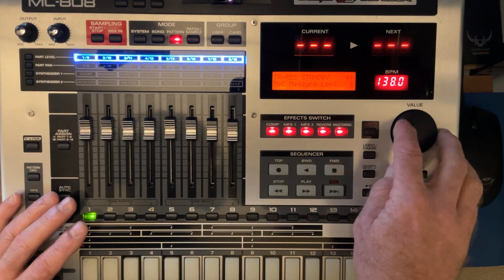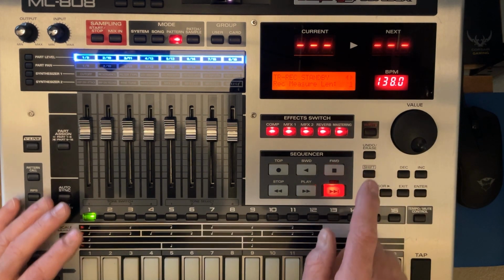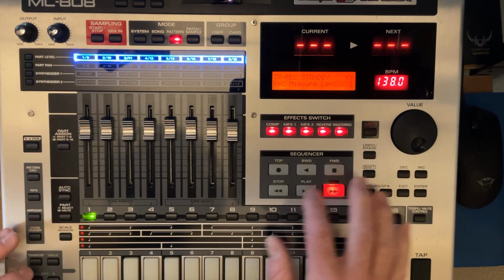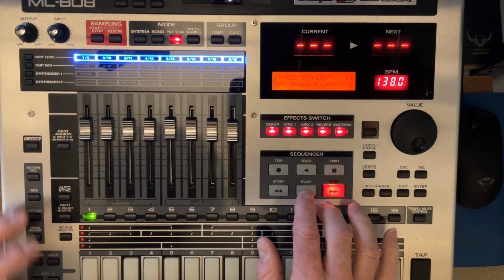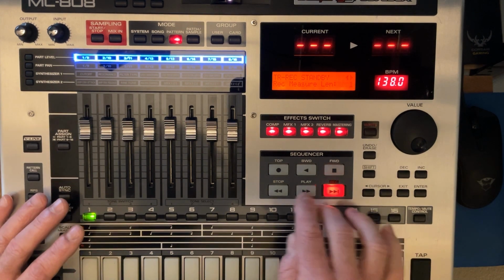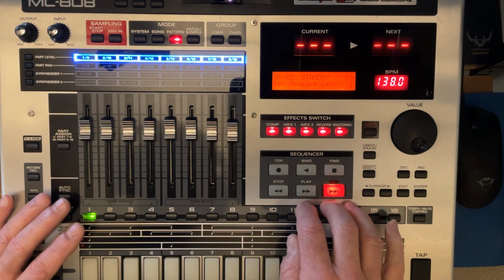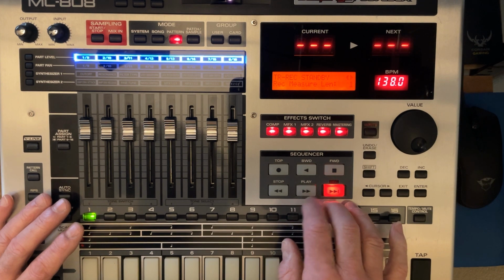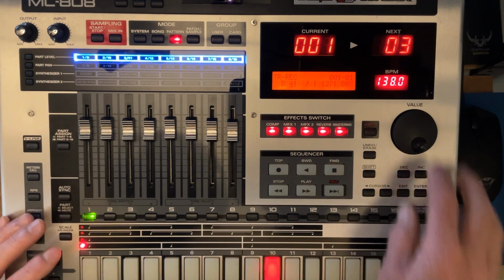Length, remember length down to 1. Okay. And then we'll do this up, maybe another octave. That's it. So play.